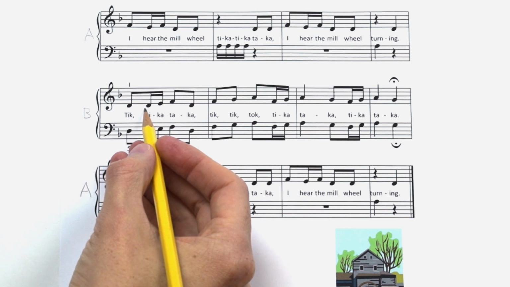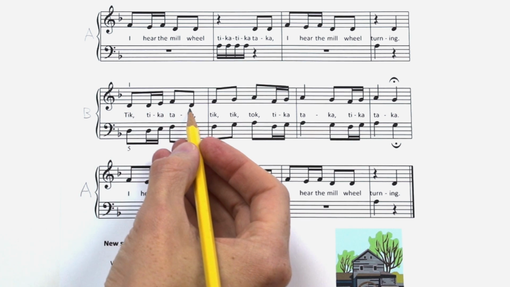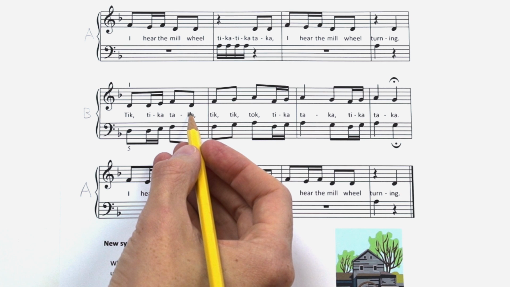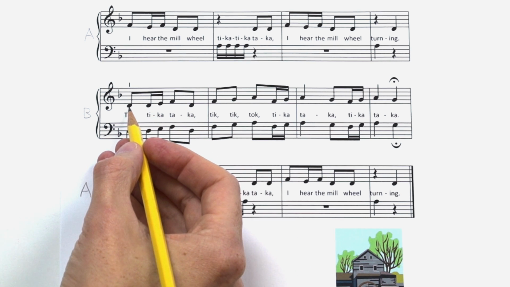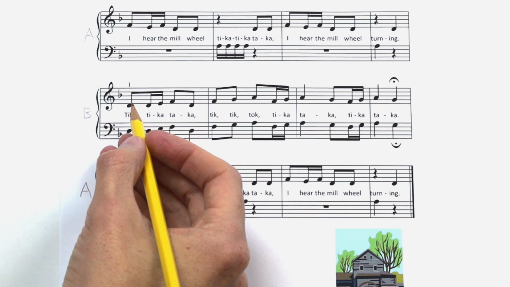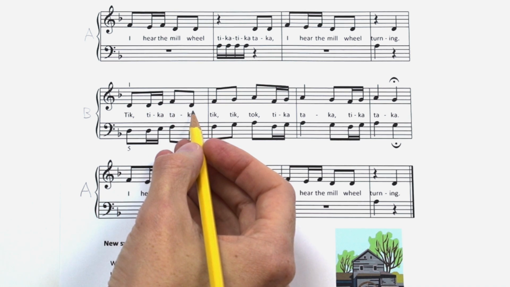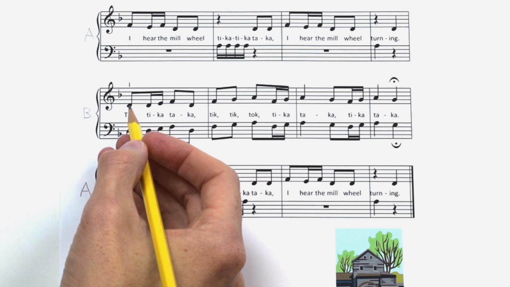If you said start, repeat, step up, skip down, you're correct. Now let's try to speak the rhythm. I'll do it first. T, ticky, T, T. Now your turn. Go.